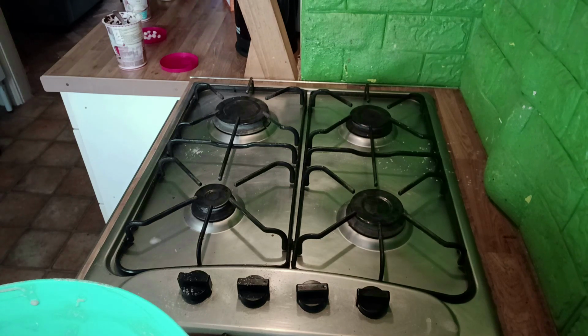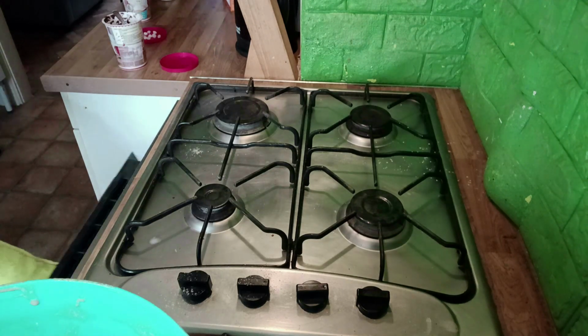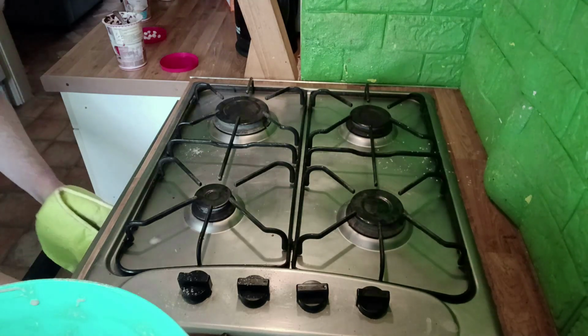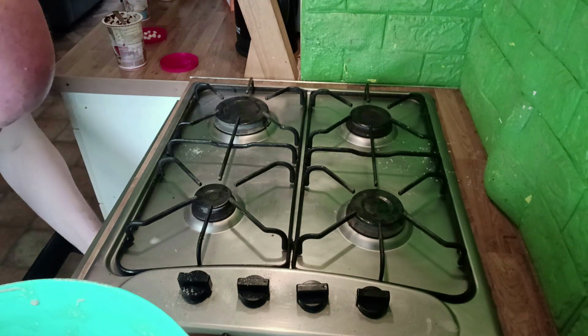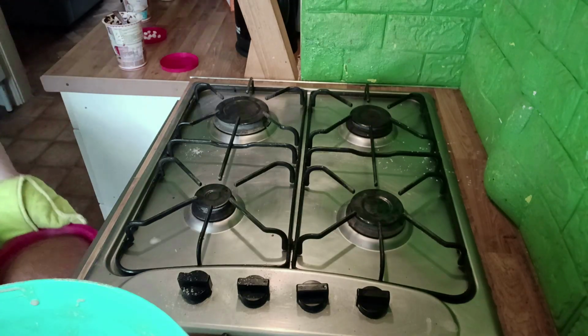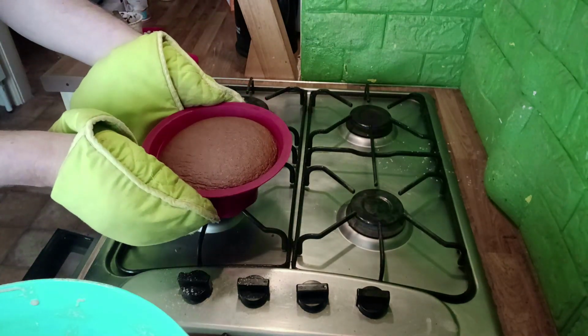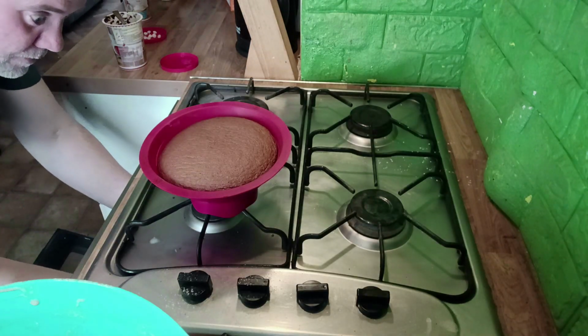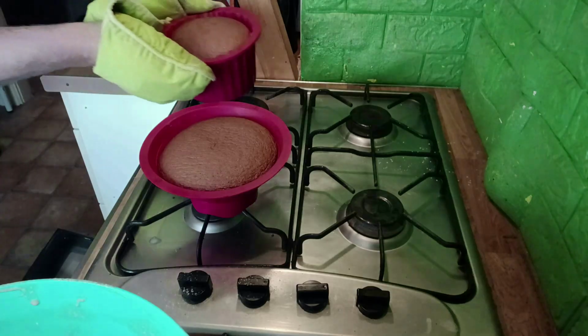Okay, let's see how these look. Does the steam go by? Oof. And my God, look at that. Look at how it wobbles. It's risen amazingly.